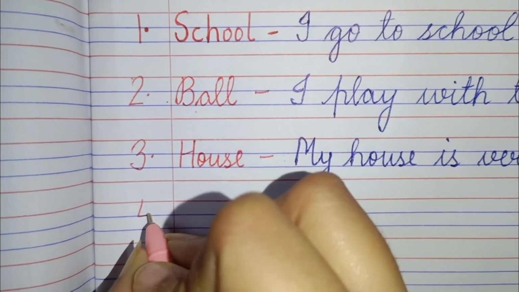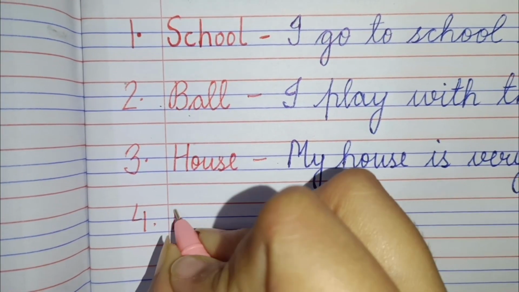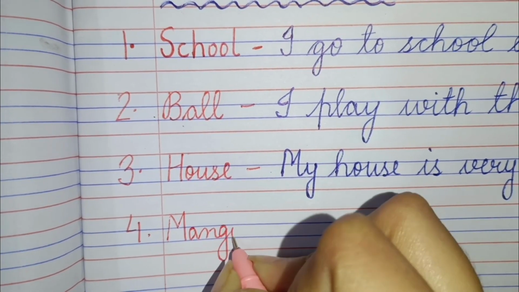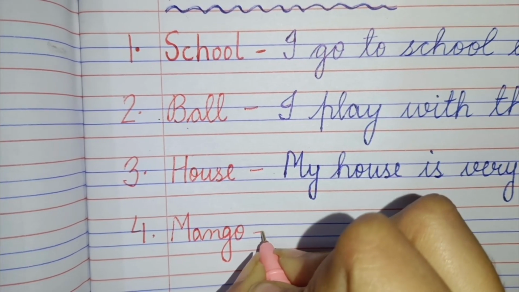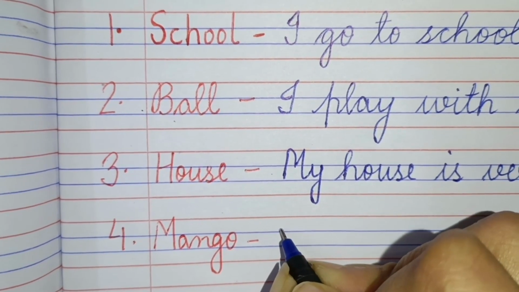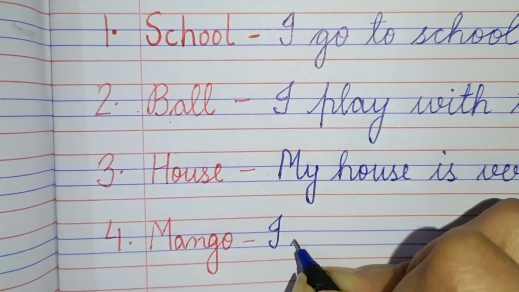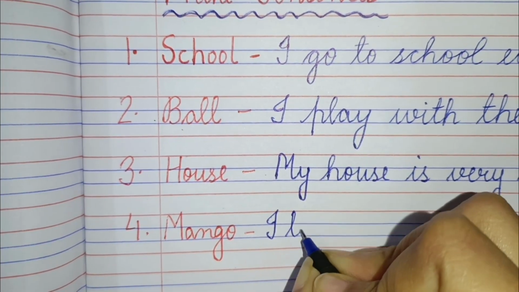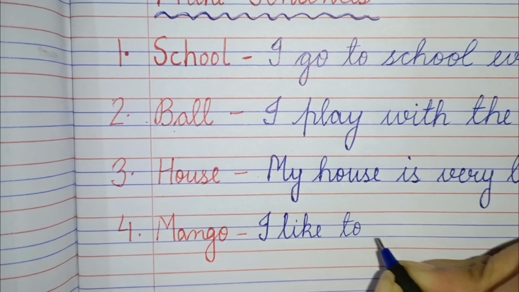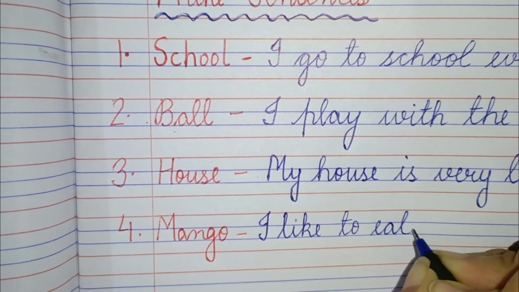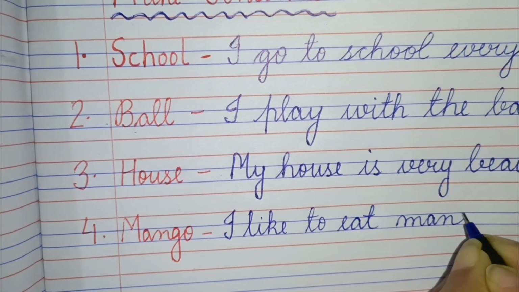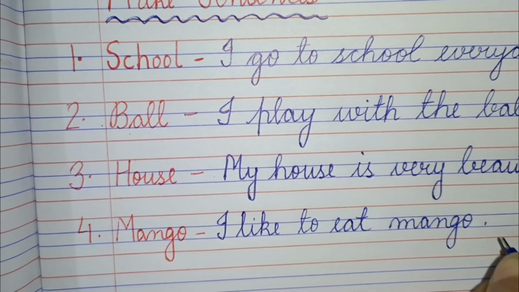Next is mango. We will make a sentence with mango. You can write: I like to eat mango. I like to eat mango.